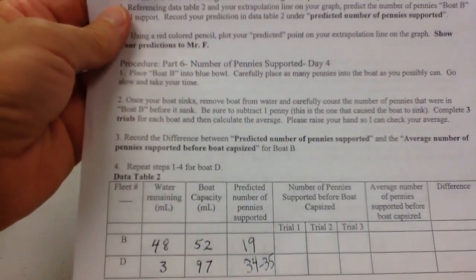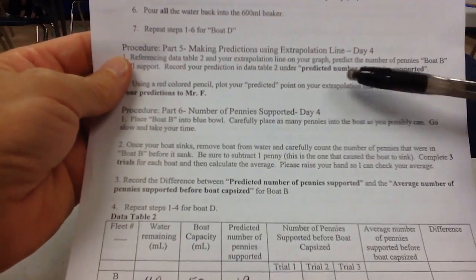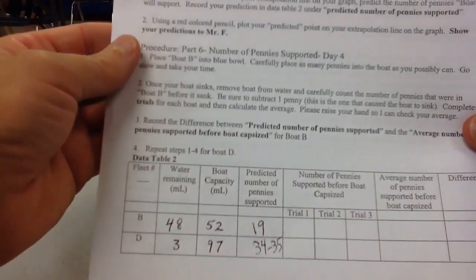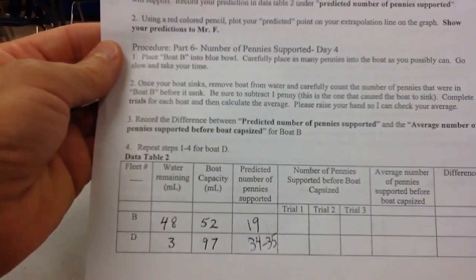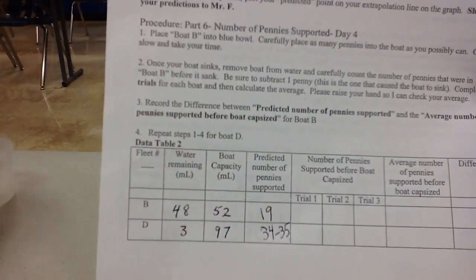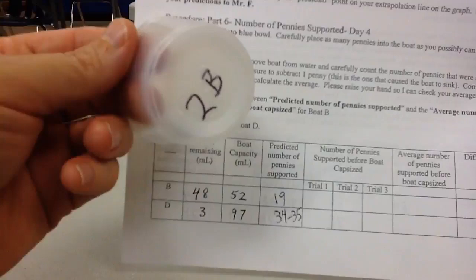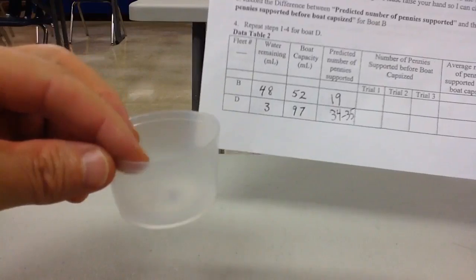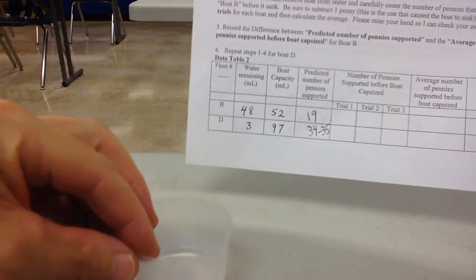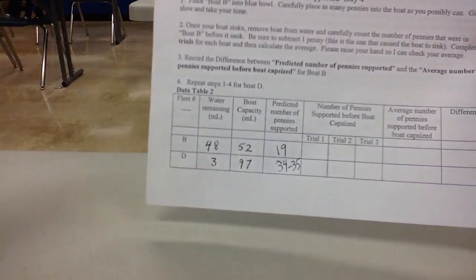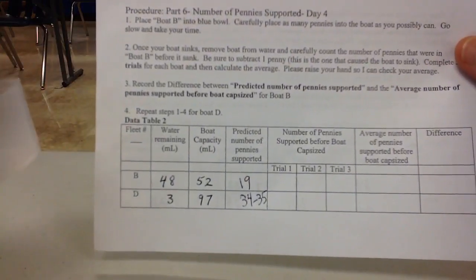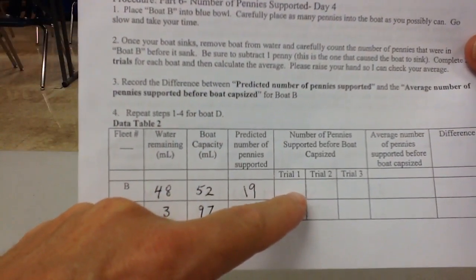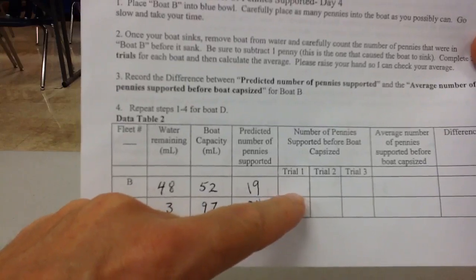Okay, that brings me through day 4. The second part of day 4 is now we're actually going to have the trials. You're going to take your boat. First you'll take boat B, 2B, or not to be. That is the question. Now you're going to put this into your blue bucket with water, and you will start adding pennies just like you did before. And once it capsizes, you'll record that number here. Remember to subtract the 1 penny that caused it to capsize, though.